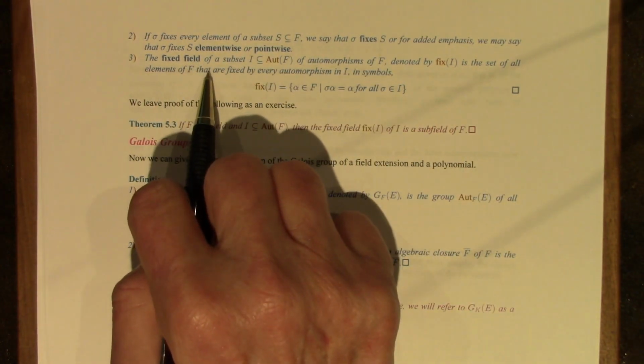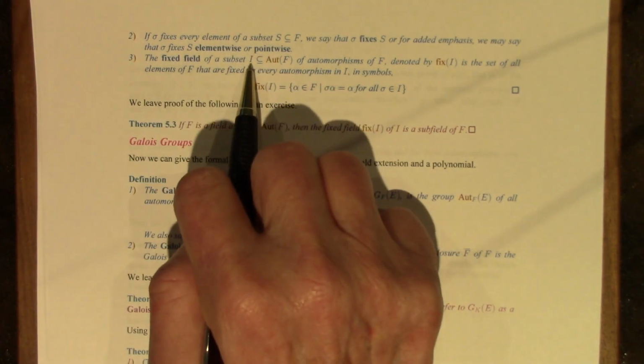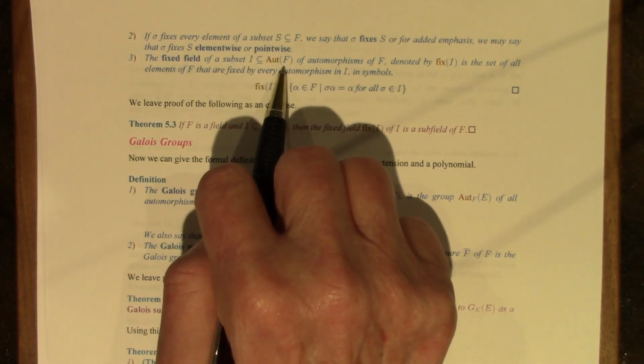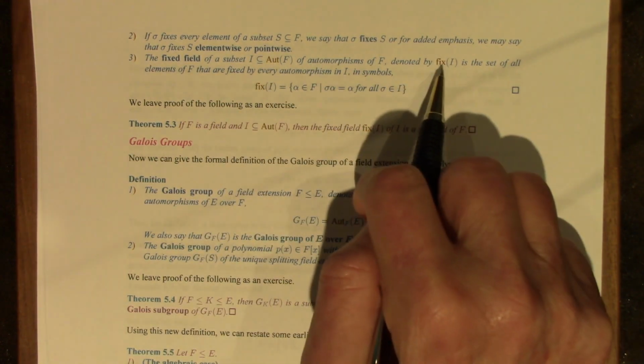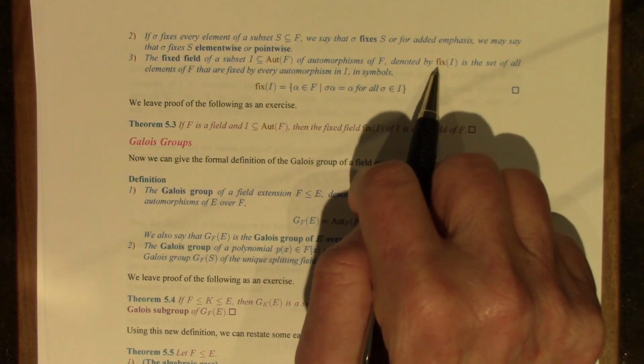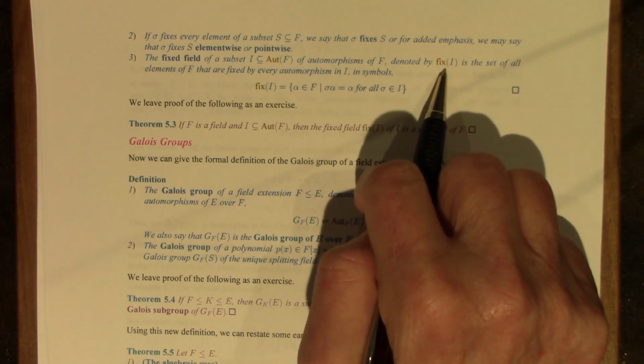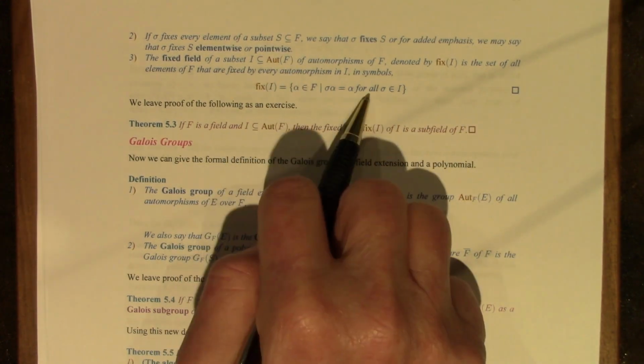The fixed field of a subset I of the group of automorphisms of F, denoted by fix I, is the set of all elements of F that are fixed by every automorphism in I. So here's what it looks like in symbols.